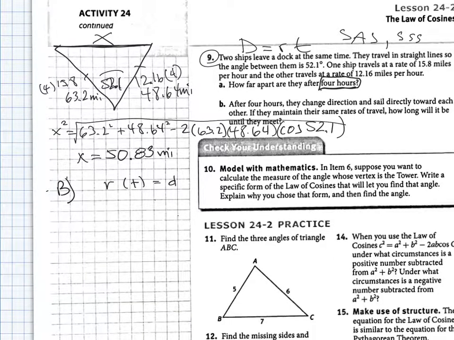With the distance being 50.83, the rates being 15.8, which I don't know how far that ship is going, and 12.16, I don't know how far that ship is going. So we get 27.96 x equals 50.83.